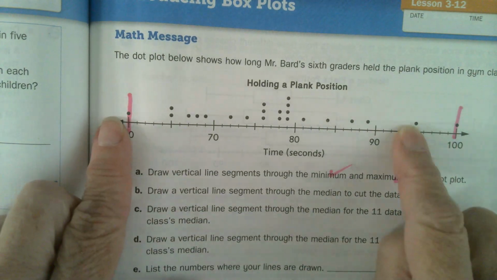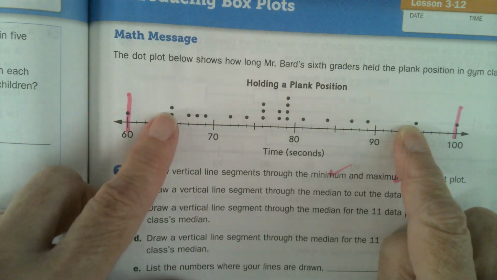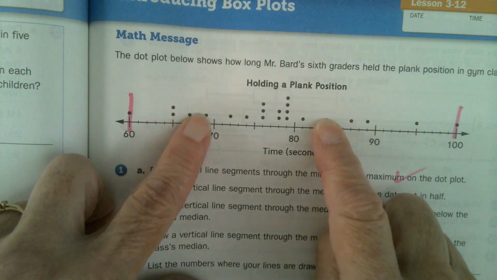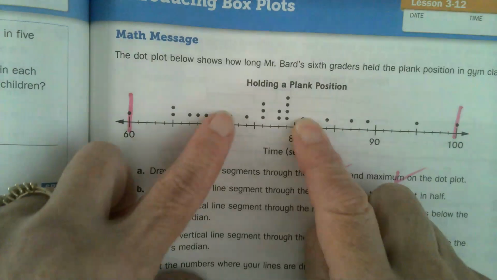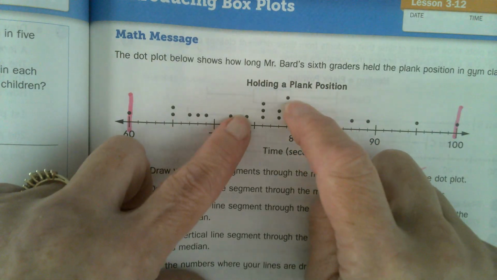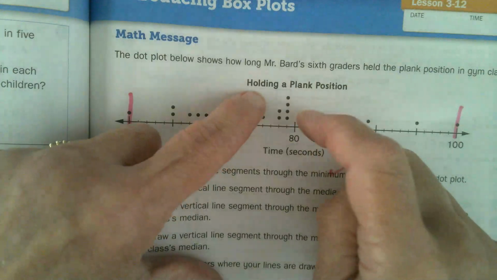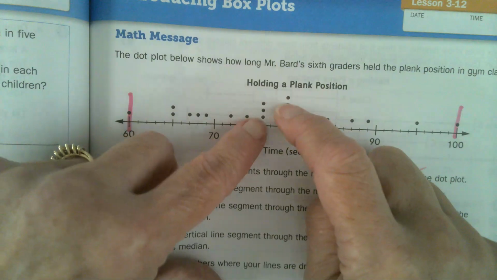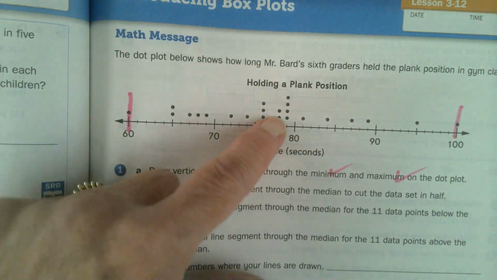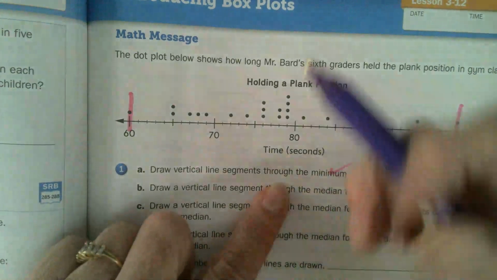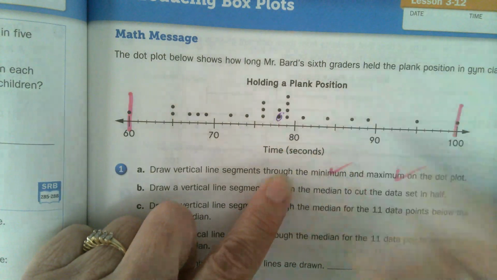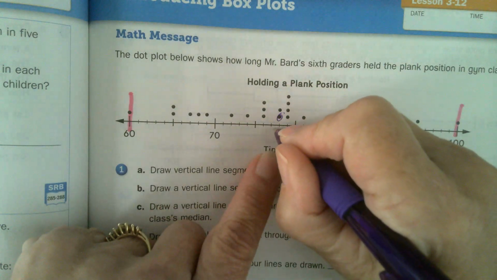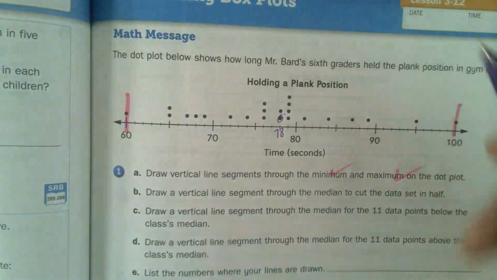So 1, 2, then the second 3, 4, 5, 6, 7, 8, 9, 10, 11. So our middle dot is right here. And what number is that? 78.